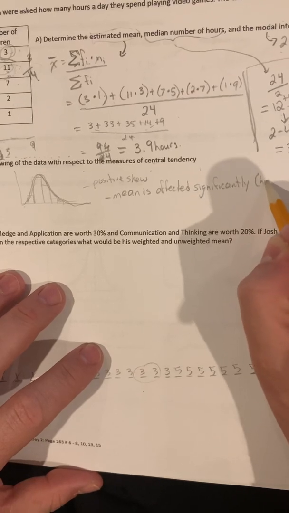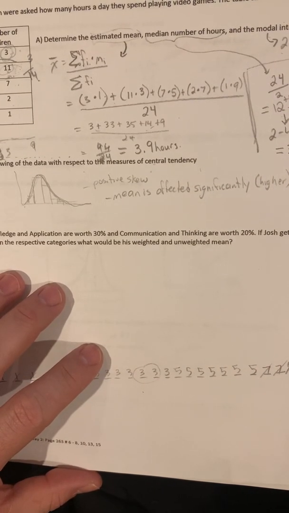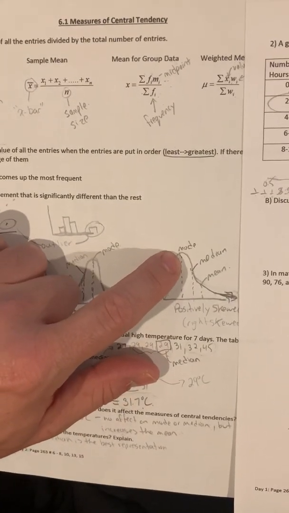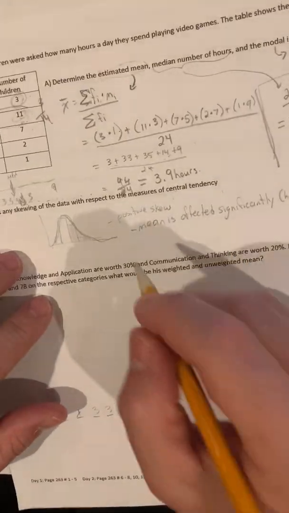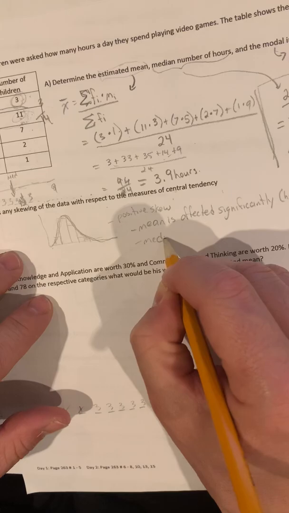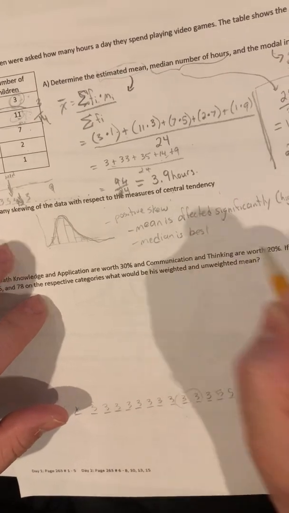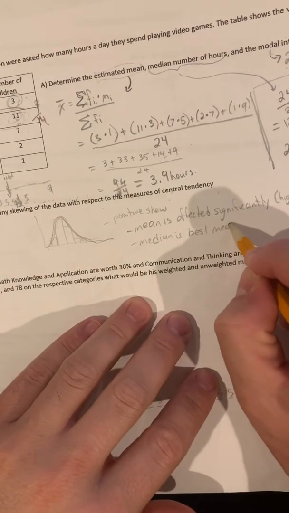And what happens in positively skewed as well is usually your mode is a little bit lower, so the mode ends up being in the lower range. That's fine, but again, I would say the median is the best measure.